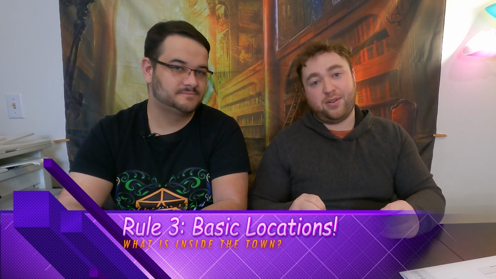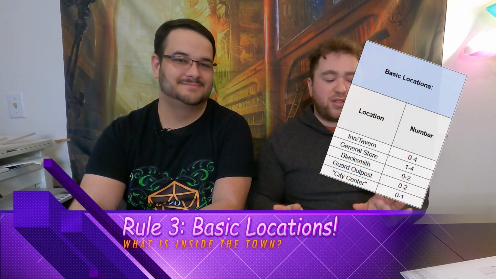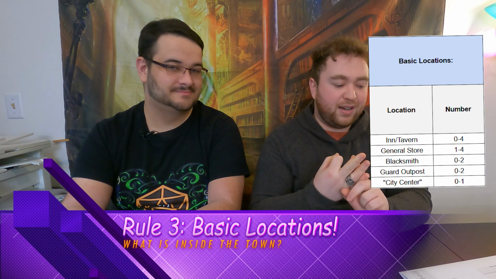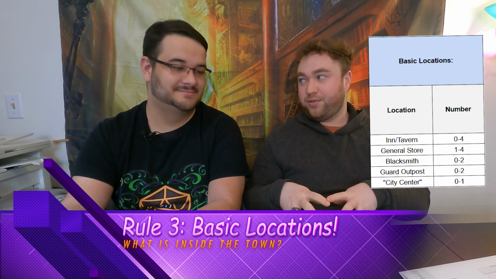And then step 4 is to add basic locations to your town. We're going to put a graphic up on the screen, somewhere on the screen. We've got a little table for you. Basic locations include an inn or tavern, a guard house or shack, a general store, a blacksmith, or a city center.